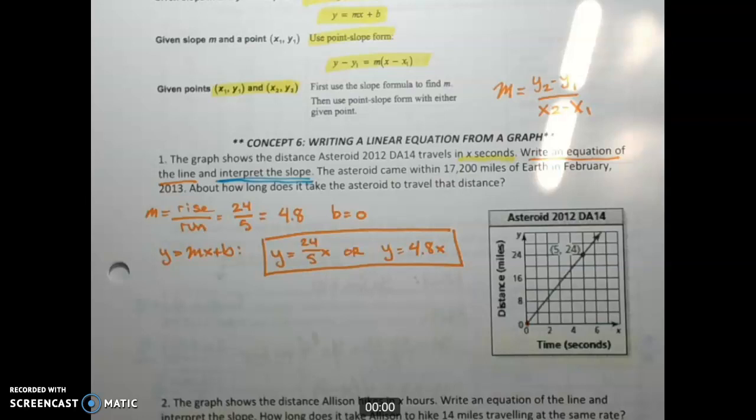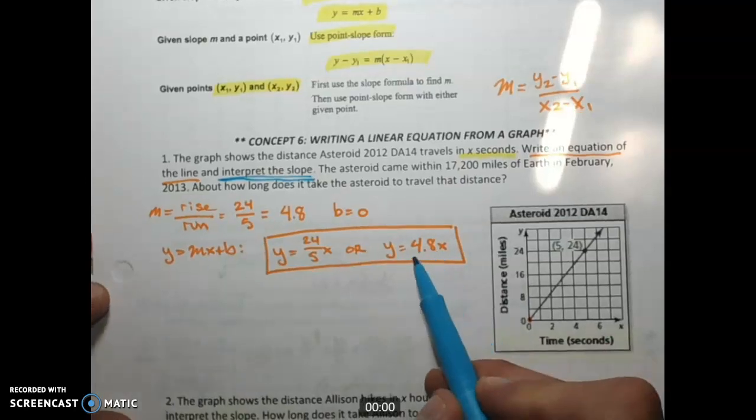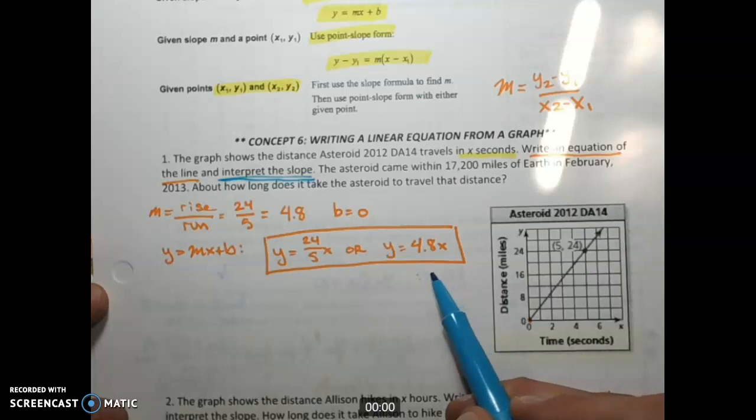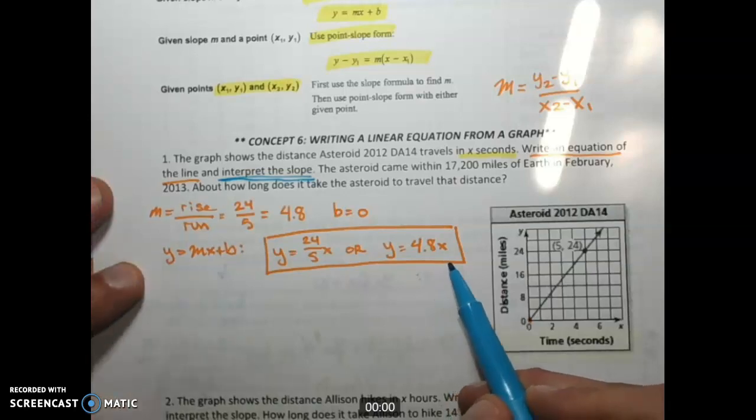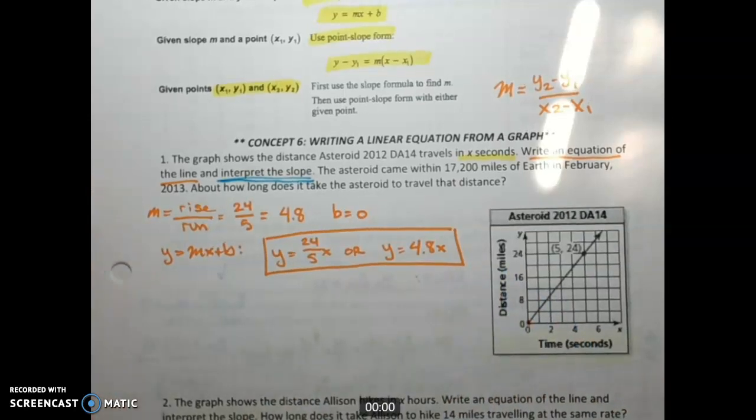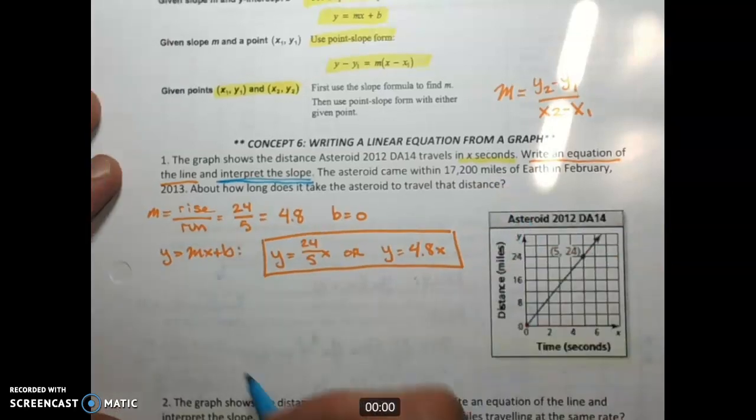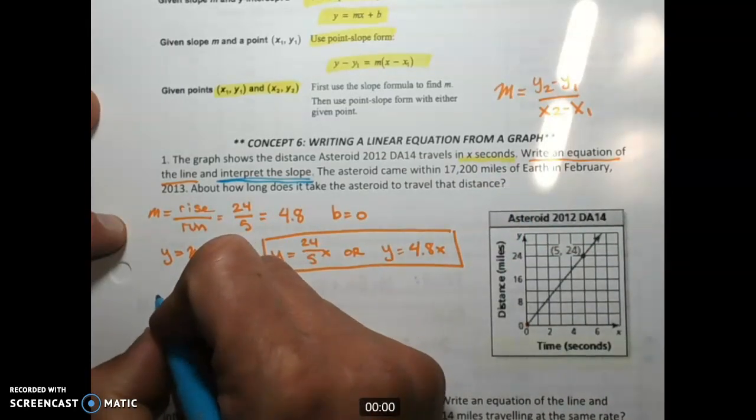But per, like, over 1. So if I look at this 4.8 over 1, that's really what I'm looking for, right? So what is the slope indicating? The asteroid travels at 4.8 miles per second. Okay, so that's how I interpret the slope.